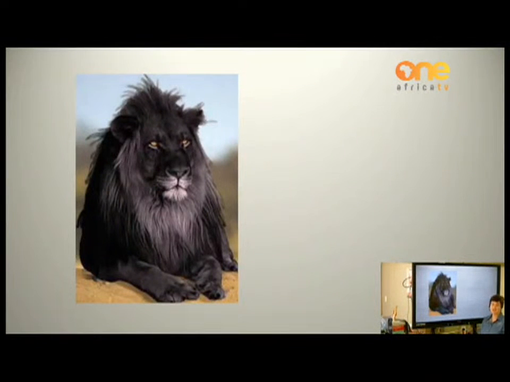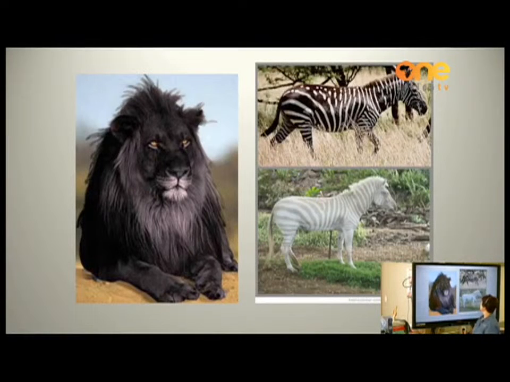There we see a gene mutation where there's an overproduction of melanin. And here, very interesting, the two variants, overproduction of melanin and an underproduction of melanin. And it is not a new species, it is just a variation in the color.